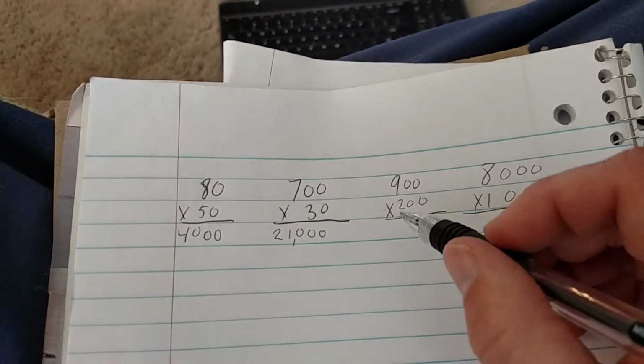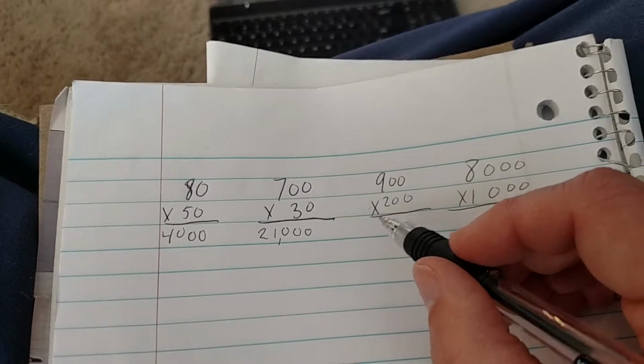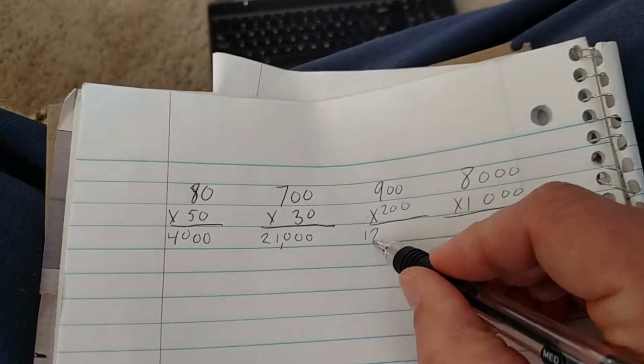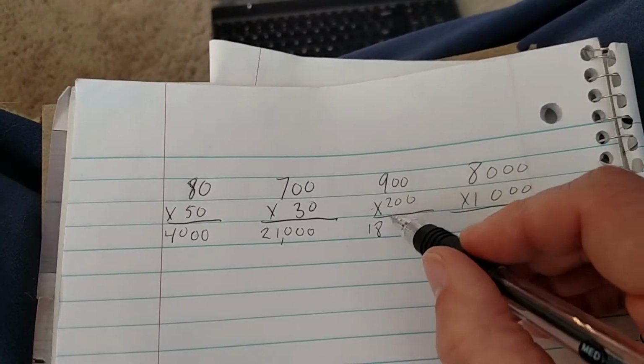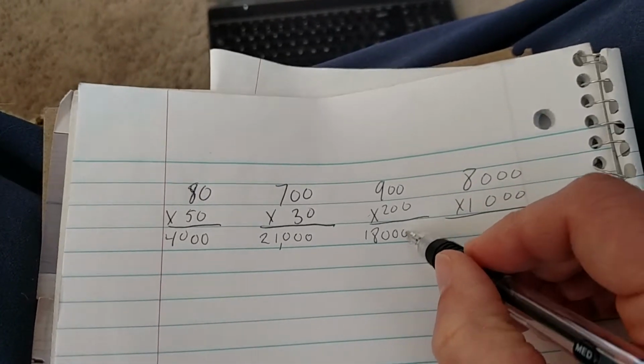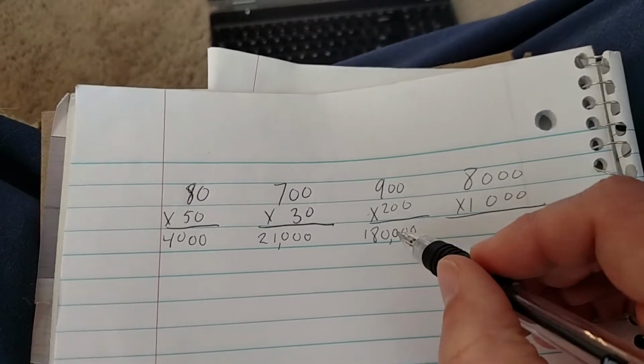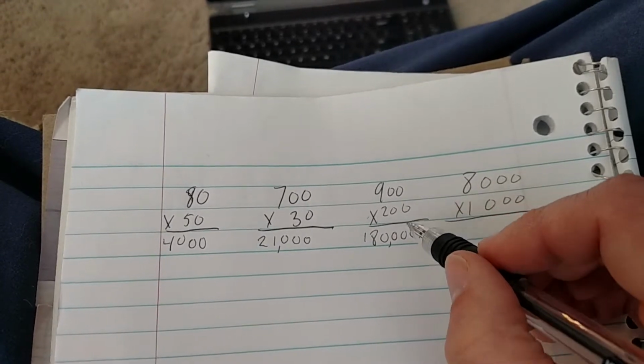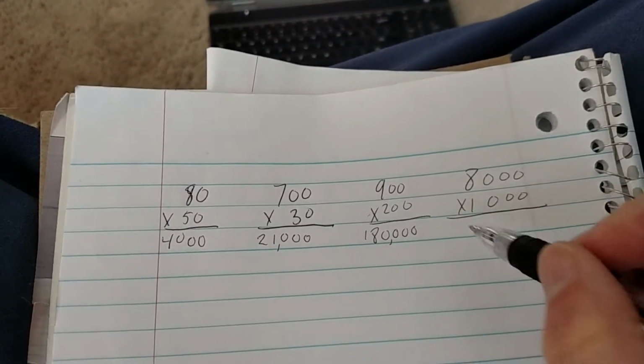A little comment there for some of my students who like that. 9 times 2 is 18. I have 1, 2, 3, 4 zeros, so add those 4 zeros on. And my answer is 180,000. So 900 times 200 is 180,000.